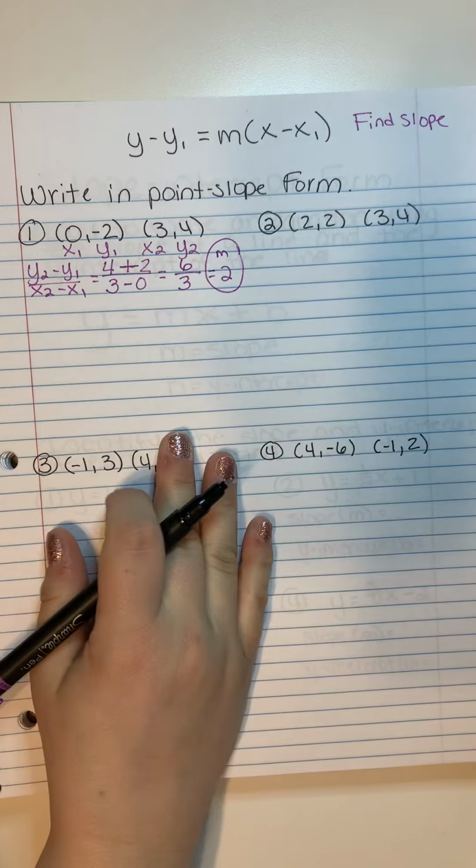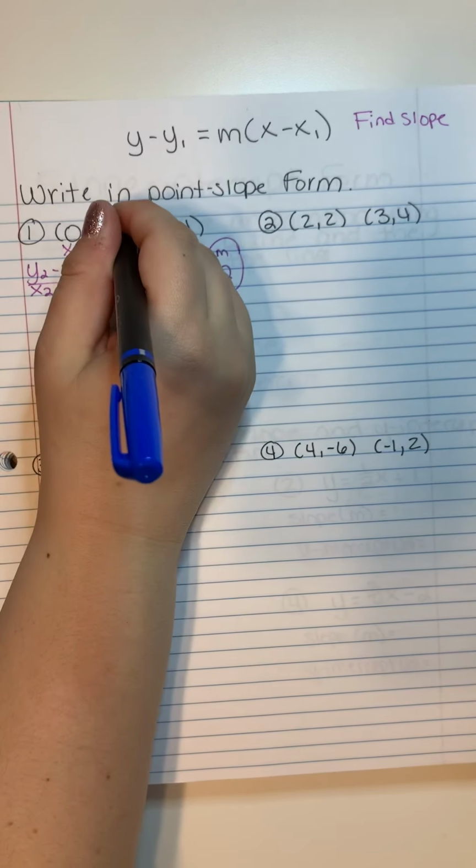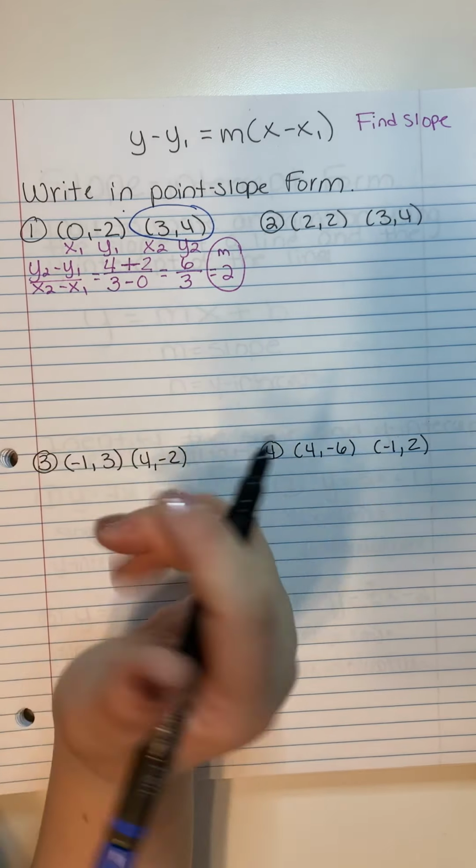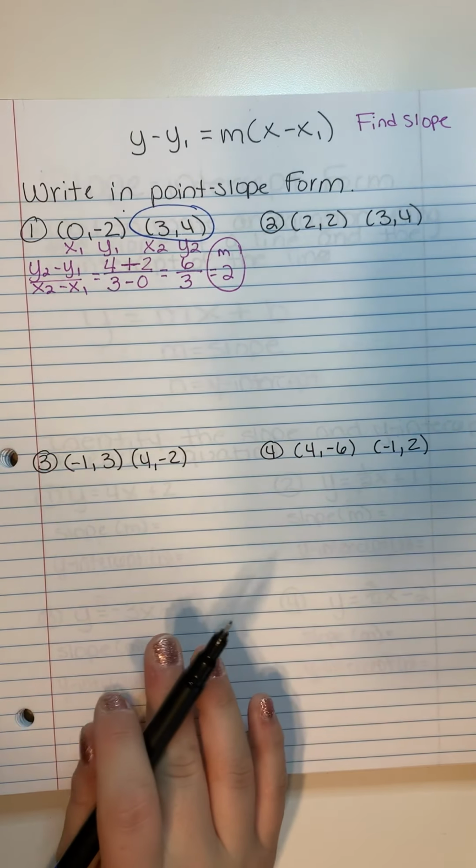Okay, so we have one part, and we have another. You pick either one, okay? We'll do the second one, but you can do either one. Any point. Remember, I stay away from the negatives, but it's up to you.